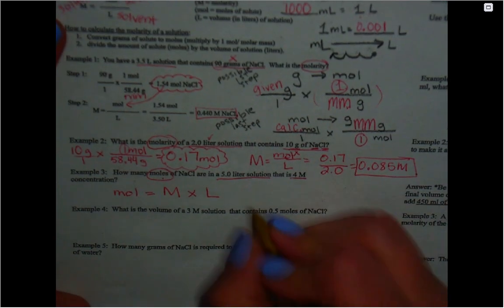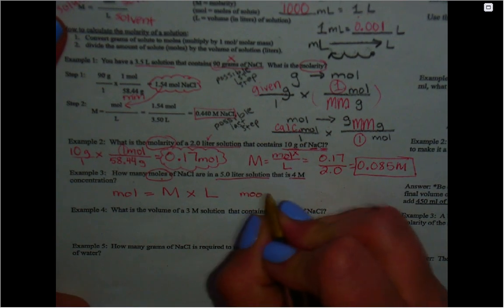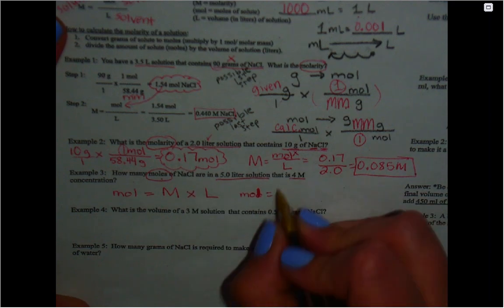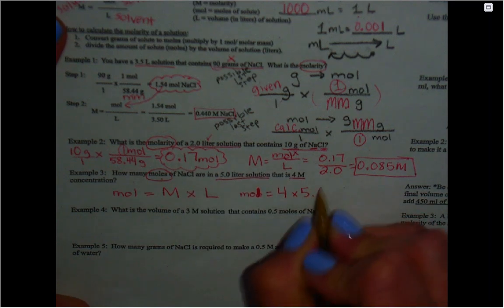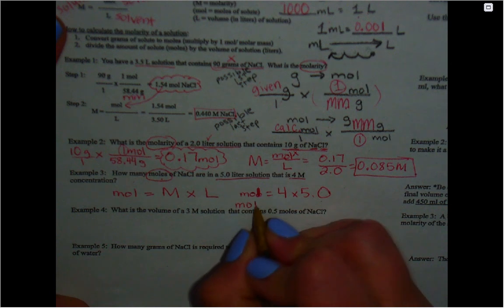Then I'm going to solve for it. So moles is equal to the molarity of 4 times 5.0. What is 4 times 5? You guys should know this. It's 20. Yep, 20.